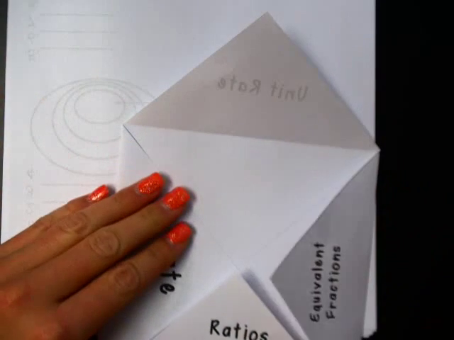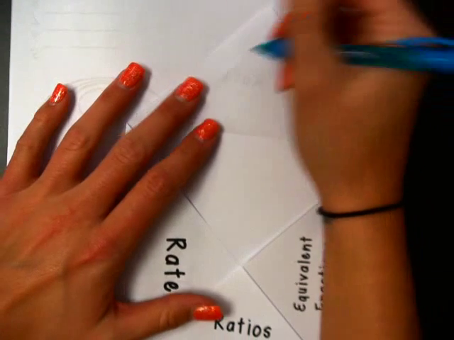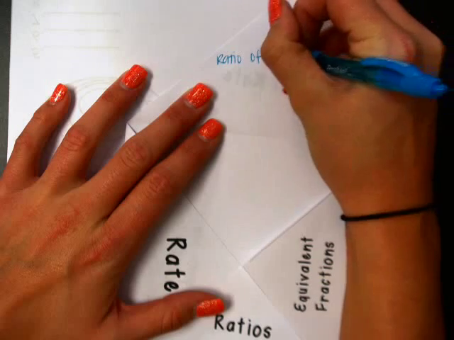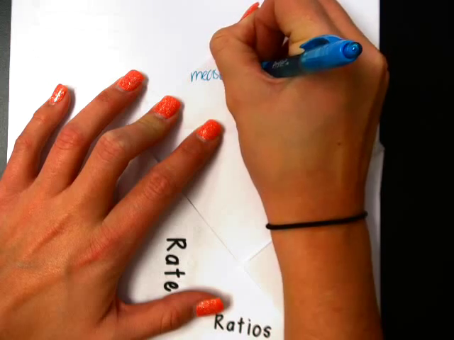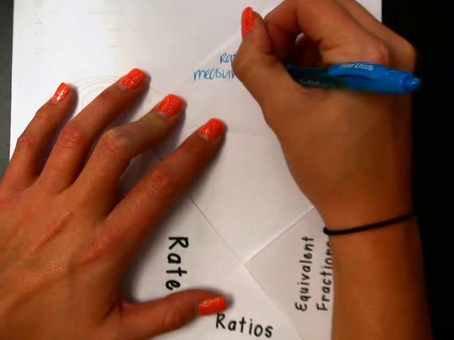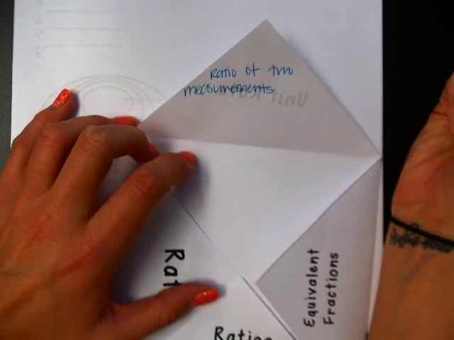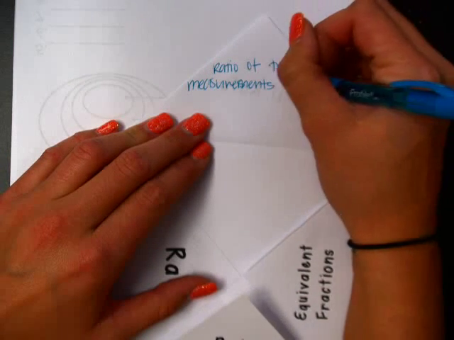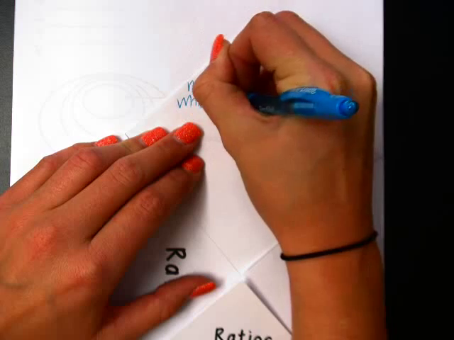Now let's go over to unit rate. Unit rate's a little bit different.